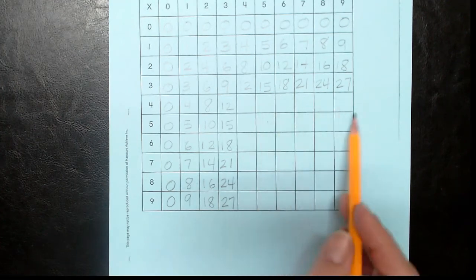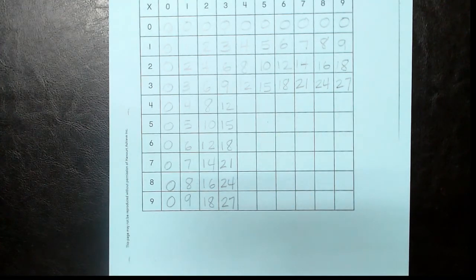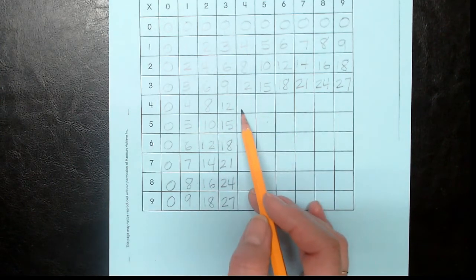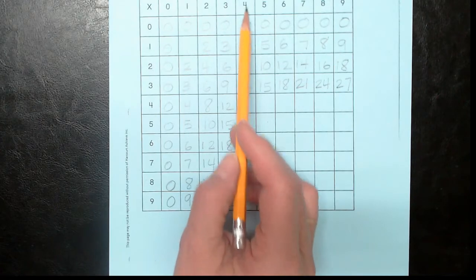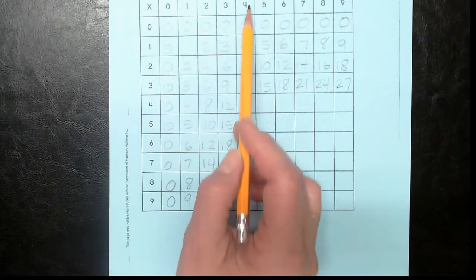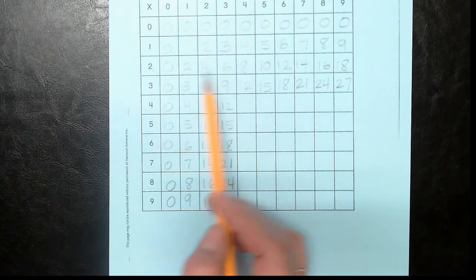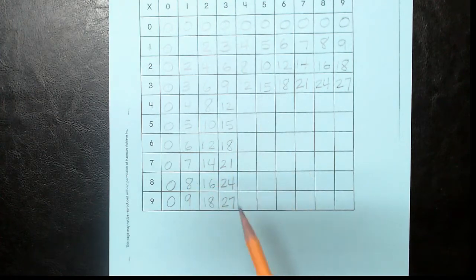Don't you like how our boxes are getting smaller and smaller? Not so many numbers to write in. All right, let's do our times fours. And we already know 0 times 4 is 0. 1 times 4 is 4. 2 times 4 is 8. 3 times 4 is 12. We're going to keep going now.